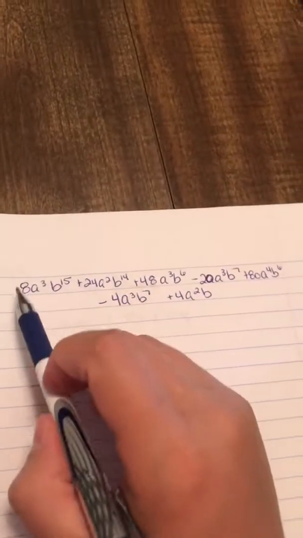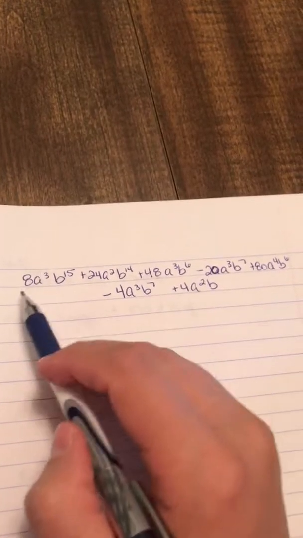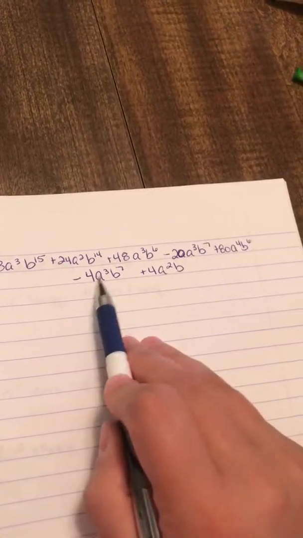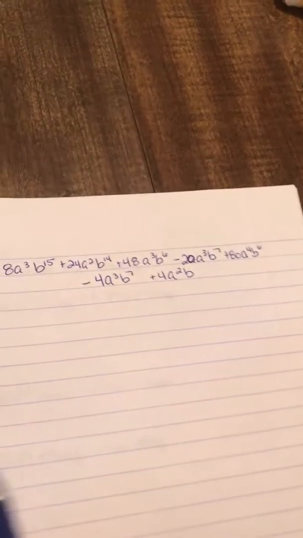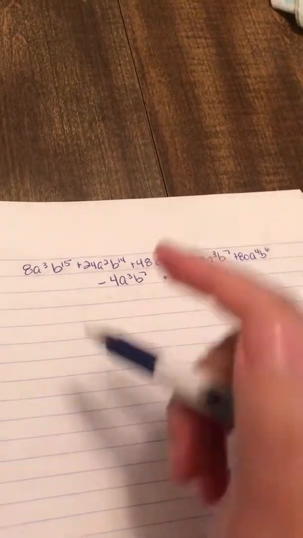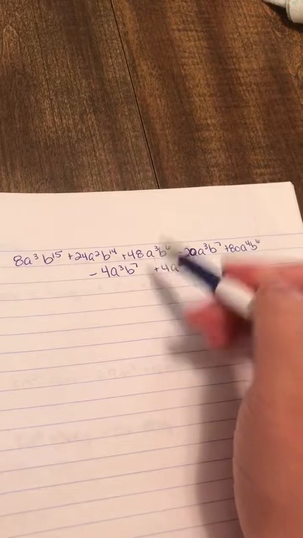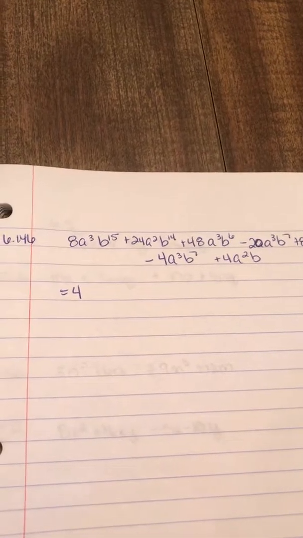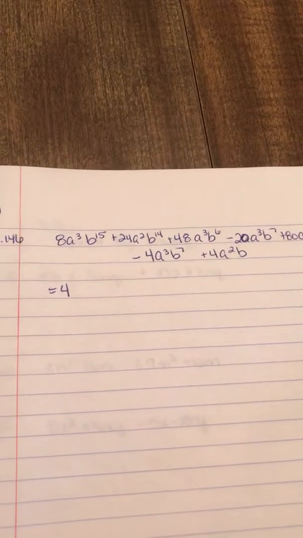So look at your coefficients here. You have an 8, a 24, a 48, a negative 20, an 80, a 4, a negative 4, and a 4. So the number that will go into all of those is 4. And then you have A's and B's.